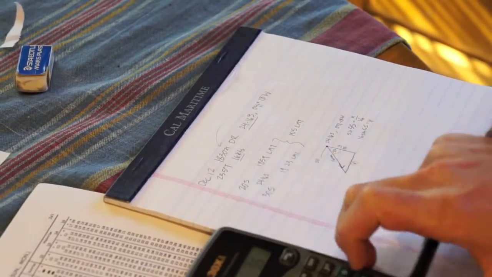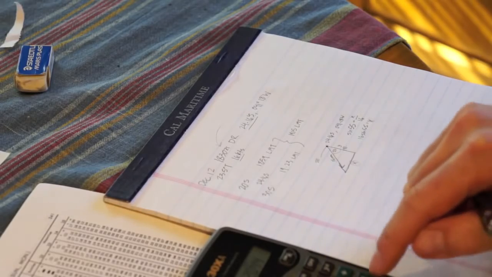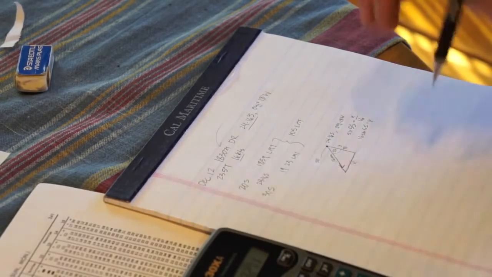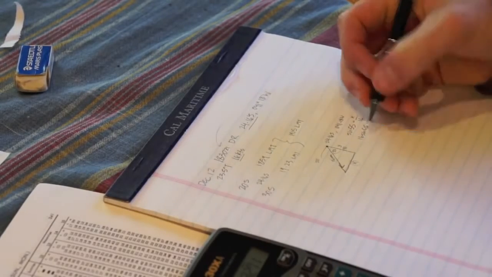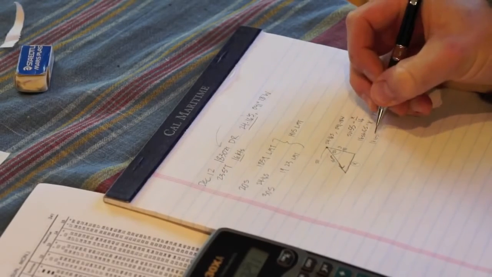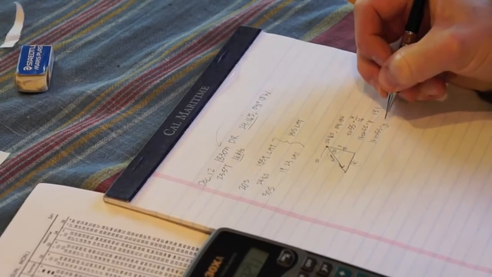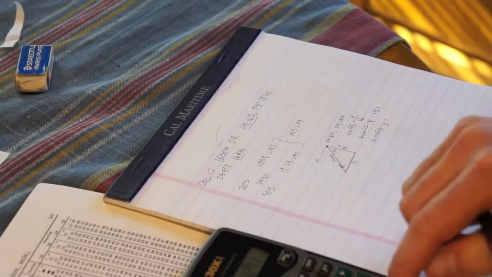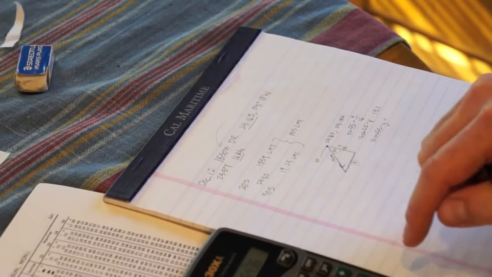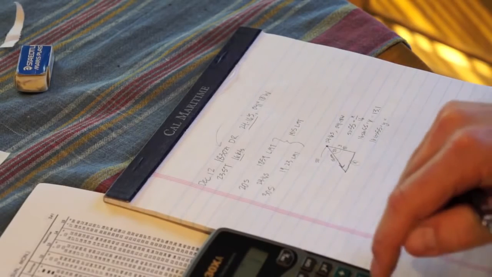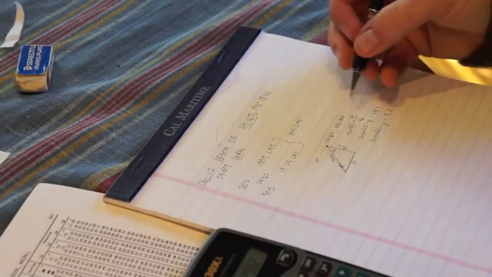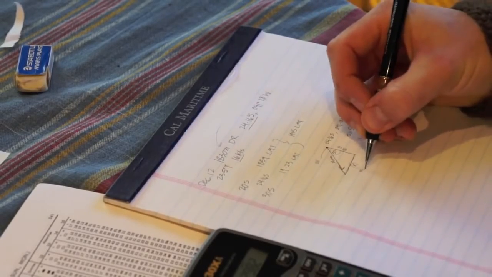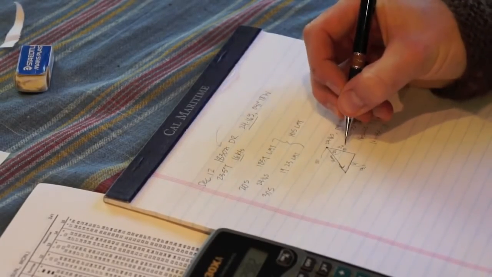I already got 55 in my calculator, so I'm just going to hit sine times 16. 13.1. 16 cosine 55 equals y. 55 cosine times 16, 9.2, give or take. So this side right here, 13.1, this side over here, 9.2.